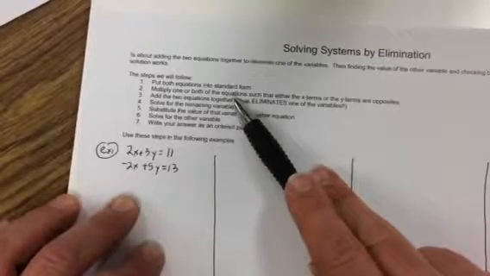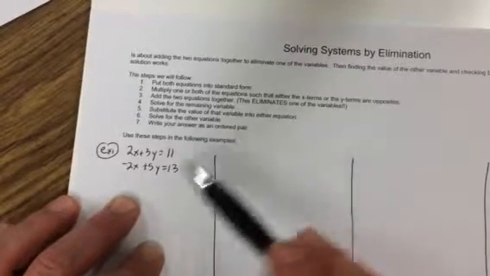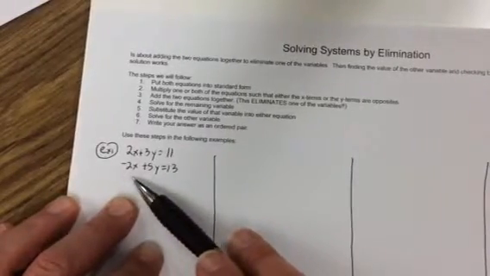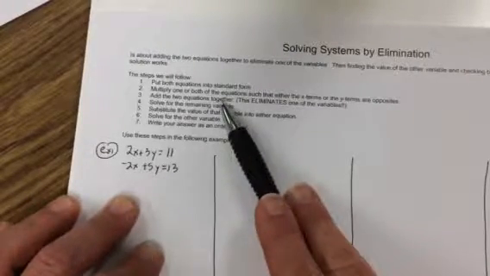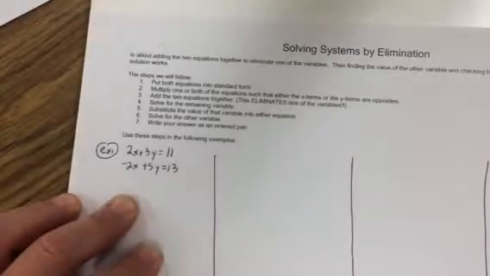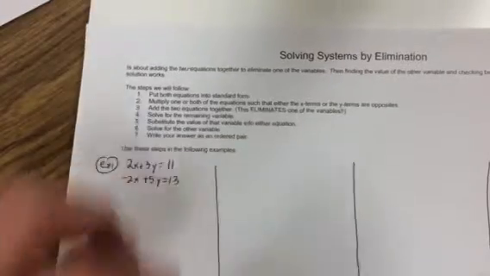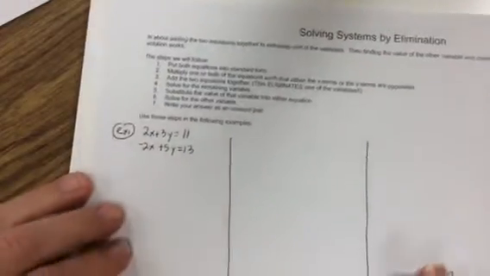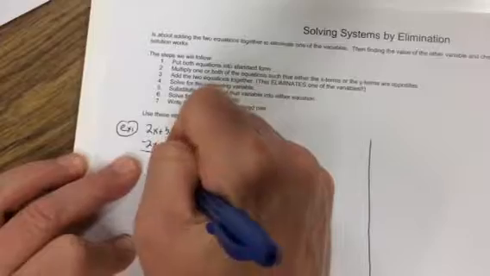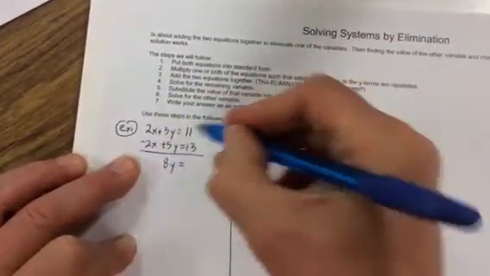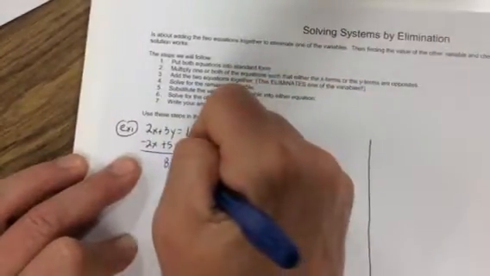Step number 2 is to make opposites for either the x terms or the y terms. We already have opposites for the x terms, so we don't have anything to do there. Step number 3 is to add the two together. So let's go ahead and do that. If I add these two together, my x's zero out. I have 3y plus 5y, which is 8y, equals 11 plus 13 is 24.